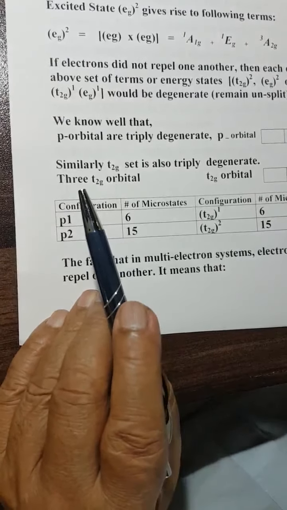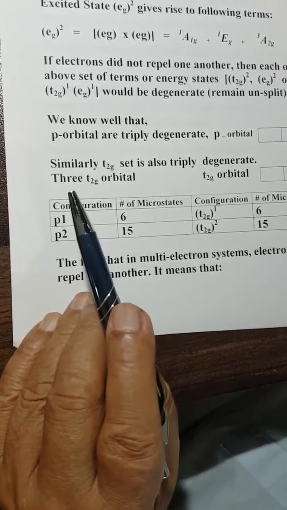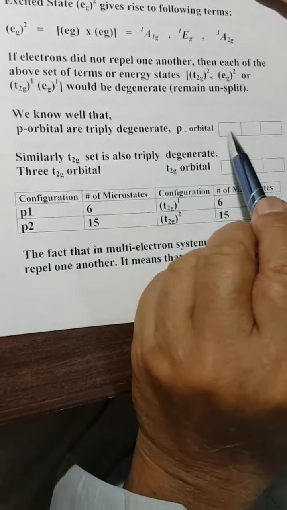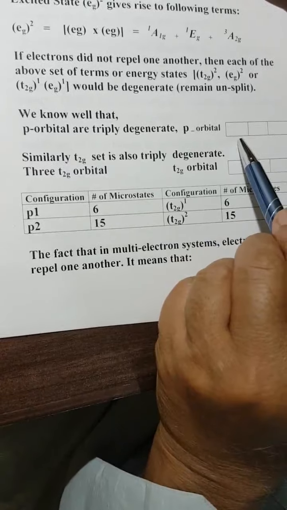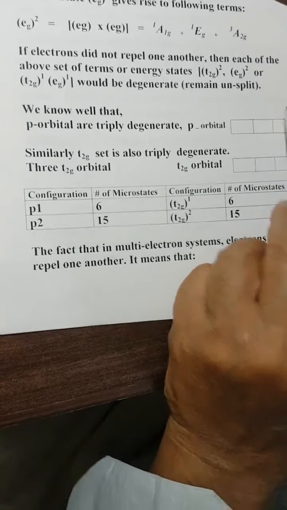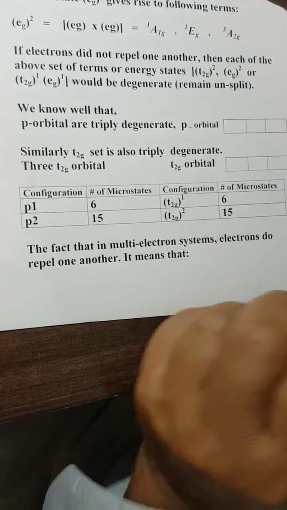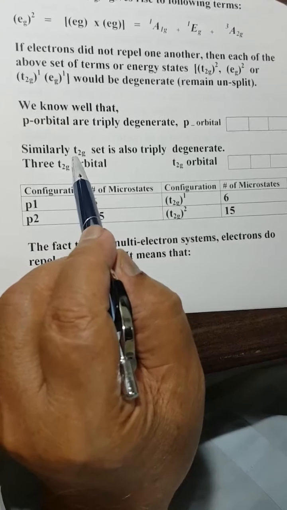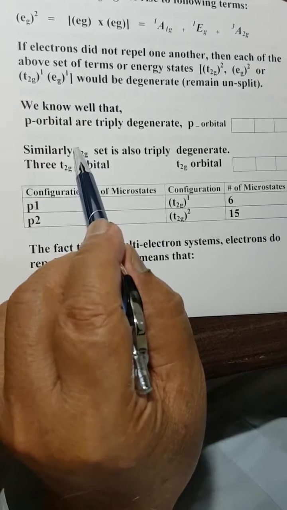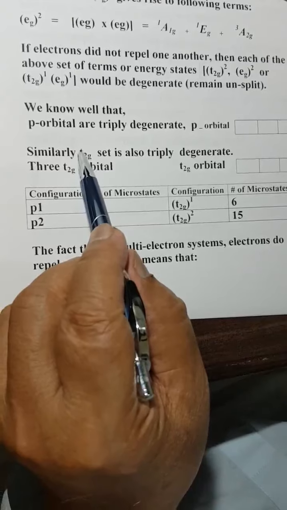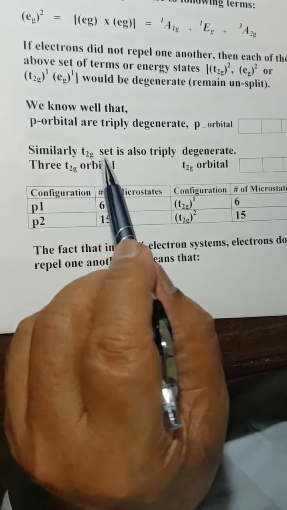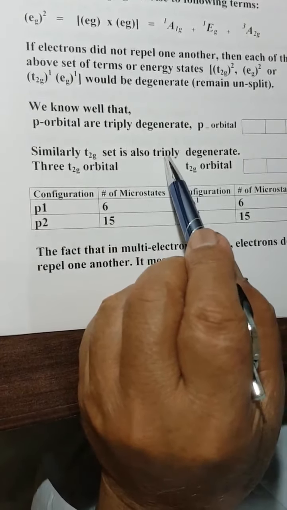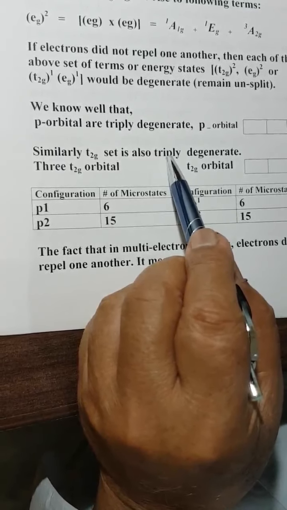We know very well about the triply degenerate p orbitals. These are p orbitals which I am showing, px, py, and pz. You are familiar with them. Now, what I'm saying is t2g. What is it? T is triply degenerate. This is also a set of three states.